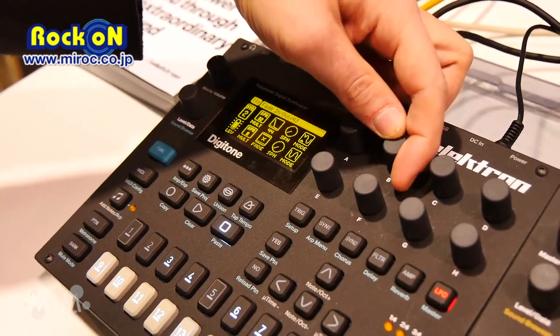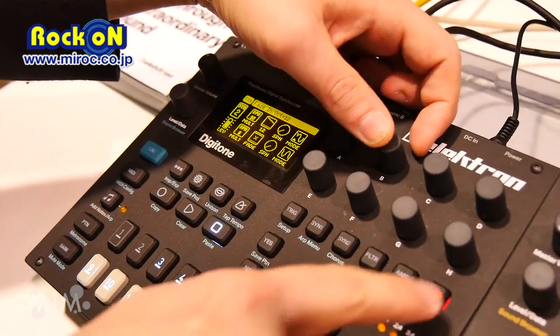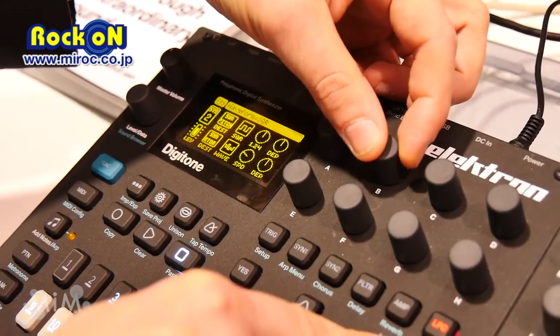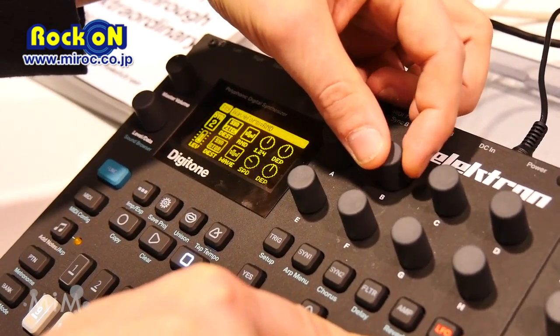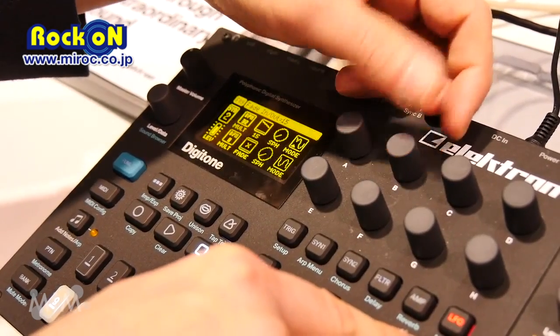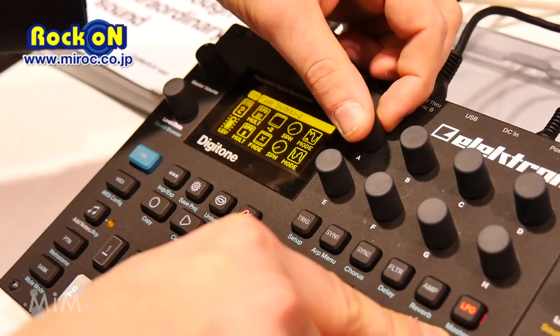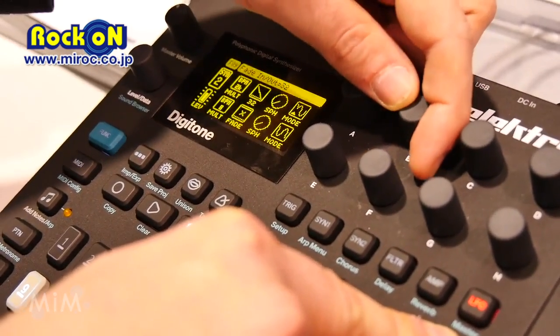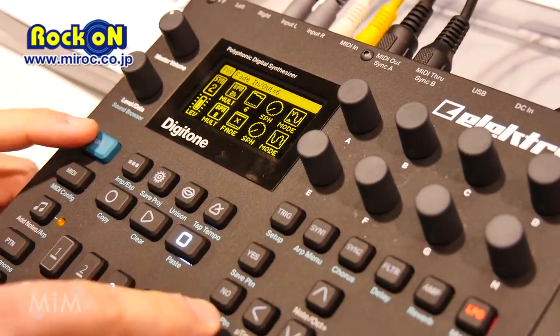So the LFOs can be used as an envelope. Especially if you slow down the speed and select some of these types of envelopes, you can use them as ramps, or basically an envelope. The LFOs can also go up to the audio rates, and you can make a lot of stuff there.